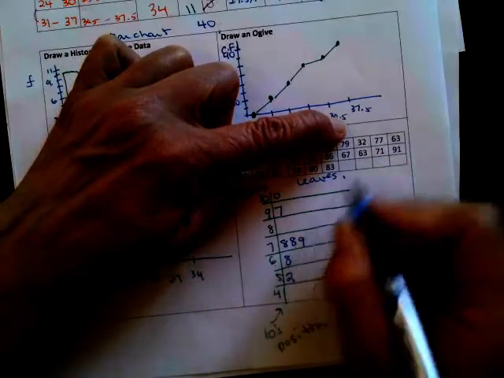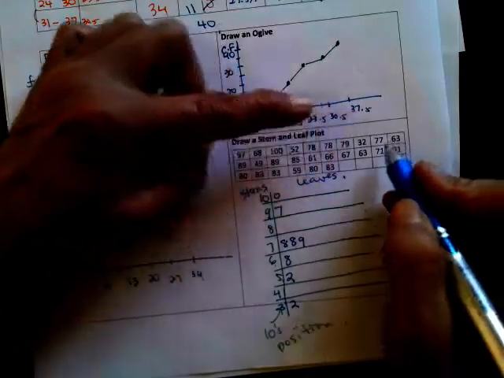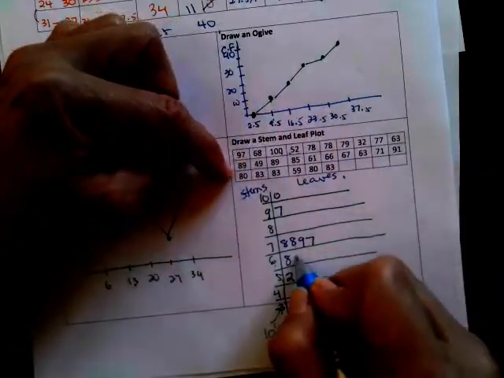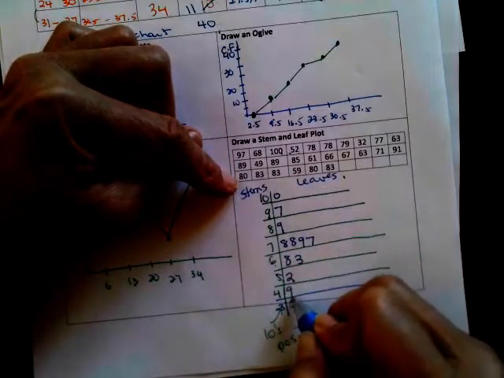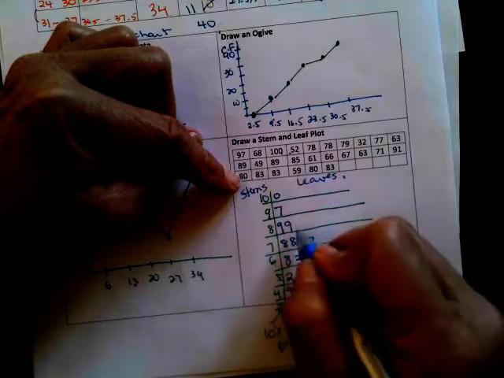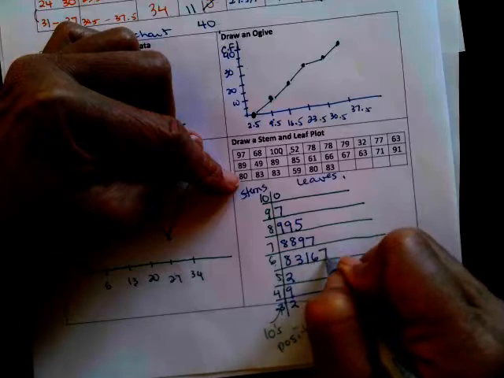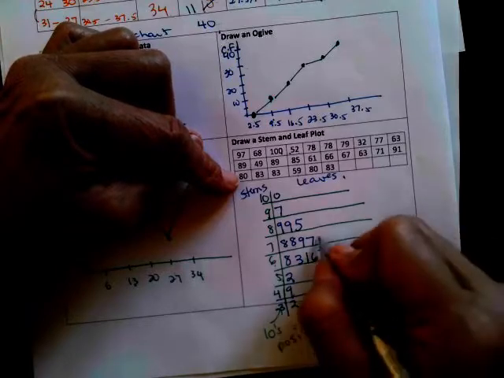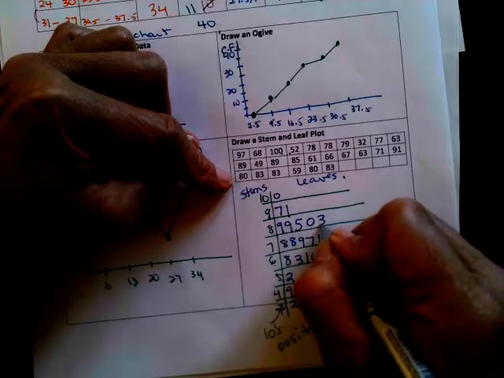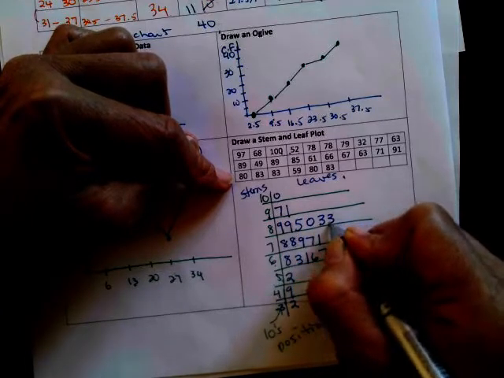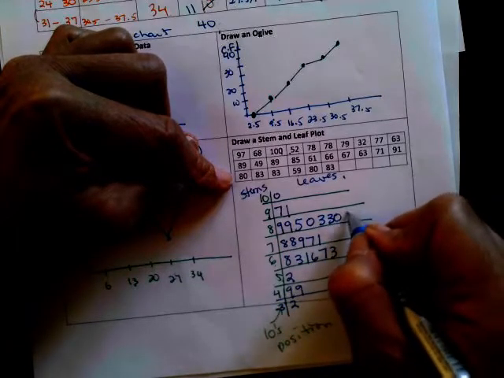79. Oh gosh, a 32. That's too bad. And another 32. 77. 63. 89. 49. 89. Oh, thank goodness. 85. 61. 66. 67. 63. 71. 91. 80. 83. Another 83, 59, 80, 83.